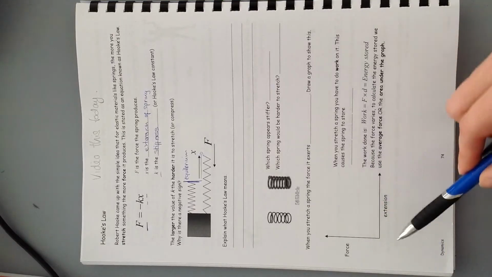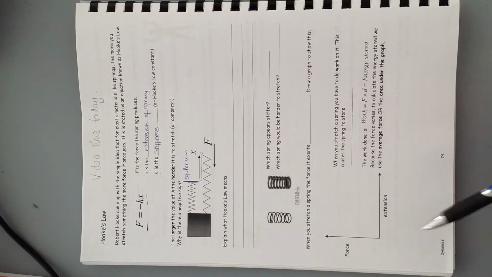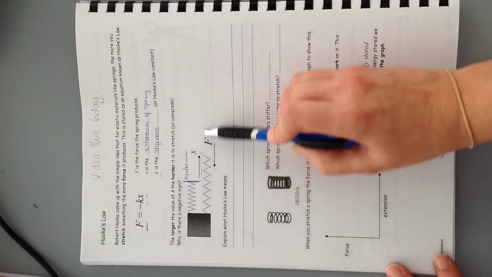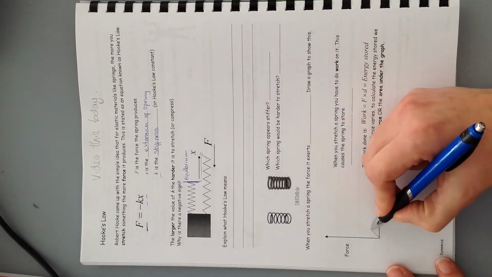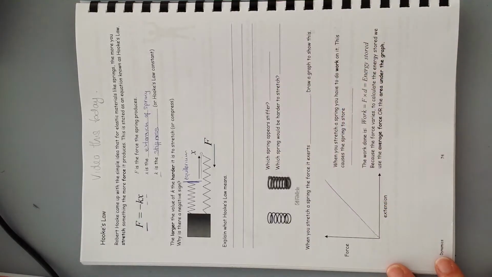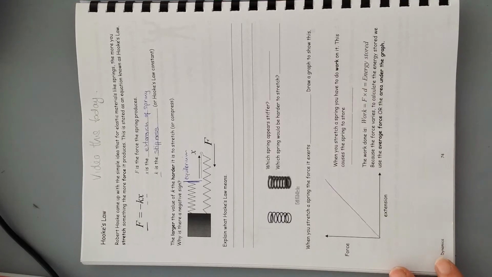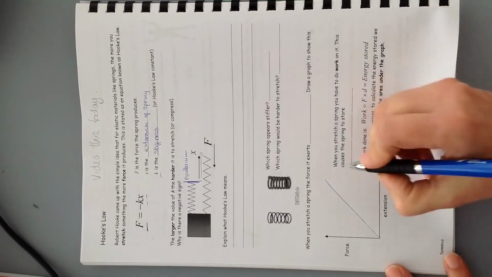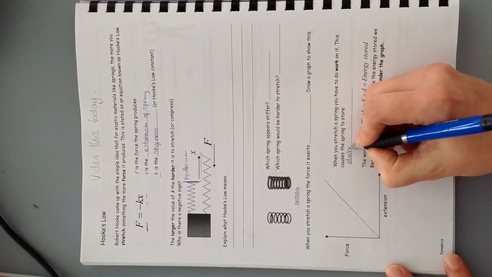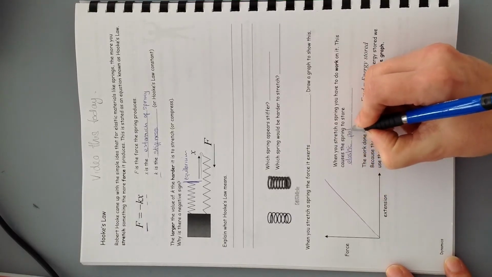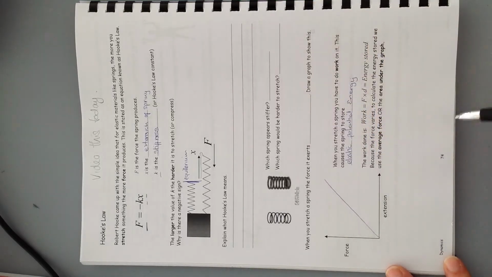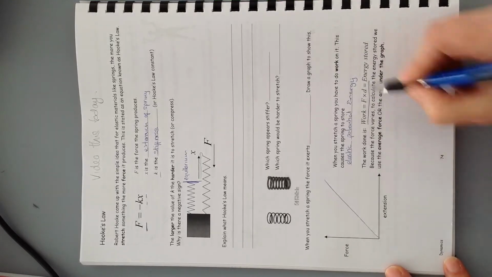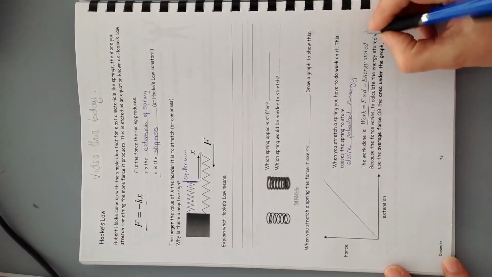So we know then when we stretch a spring, we've got a force that it's going to exert, and the more we stretch it, the further we stretch it out, the bigger this force is going to be. So if we were going to draw a graph of force against extension, it would look like that. When we stretch a spring, we've got to do work on it, and that will cause it to store elastic potential energy. We've looked at that in previous years. We've also just looked at the fact that work is force times distance, and that's going to be equal to our energy stored.